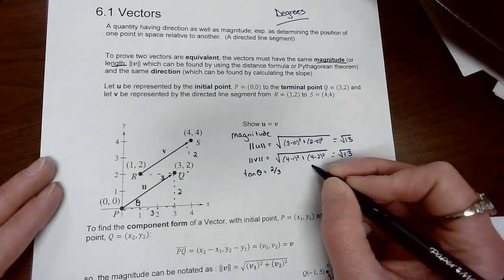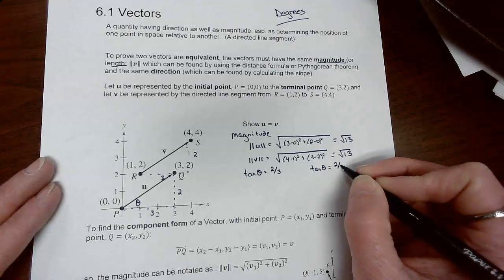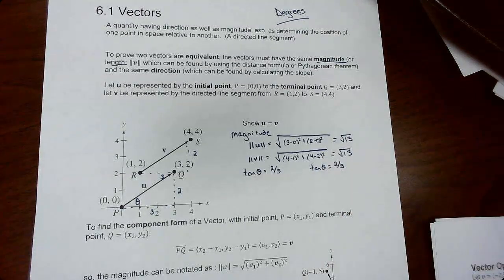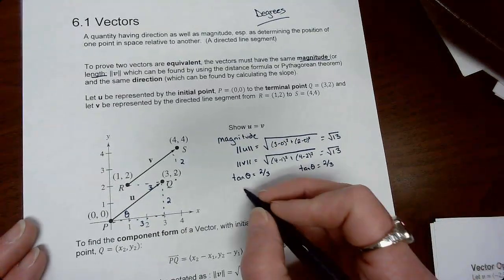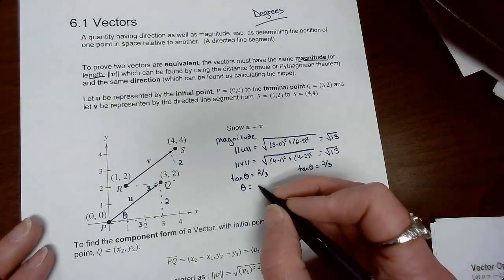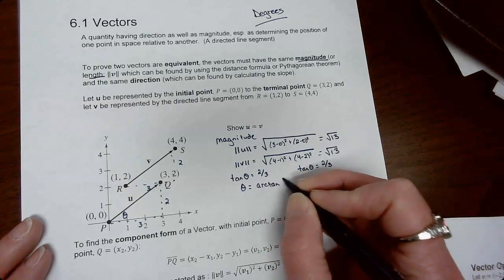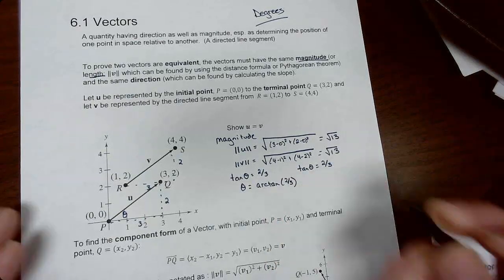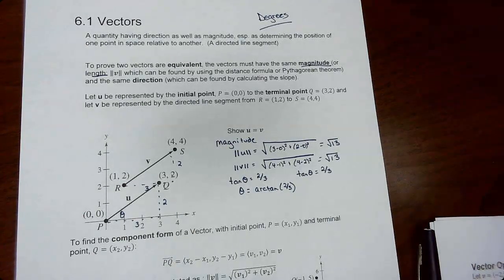So in both of those triangles, our slope is 2/3, our tangent is 2/3, and I could actually find that angle, that direction for both of them. And we do that by doing the arctan of 2/3. And it'd be the same angle because they both have the same slope, the same direction.